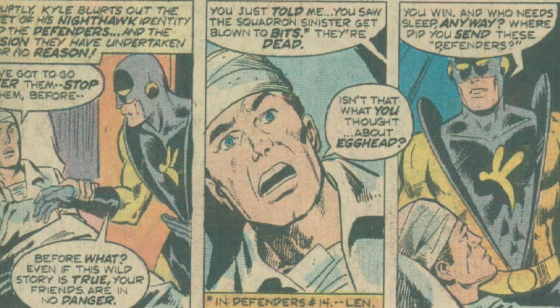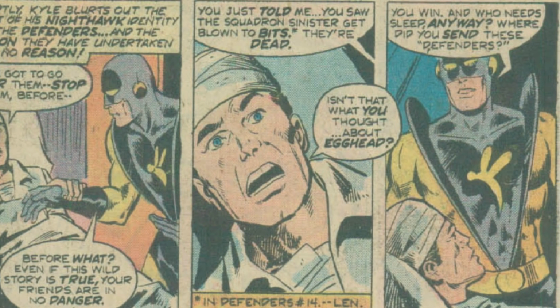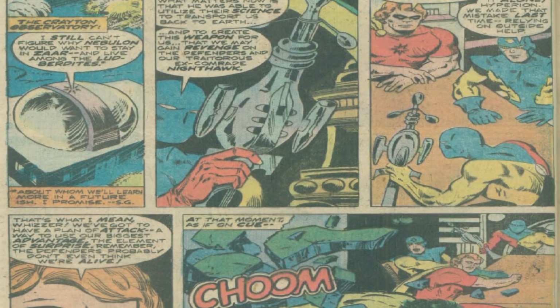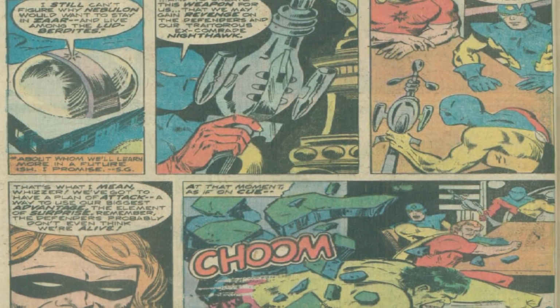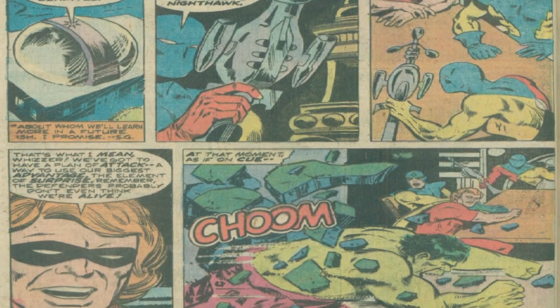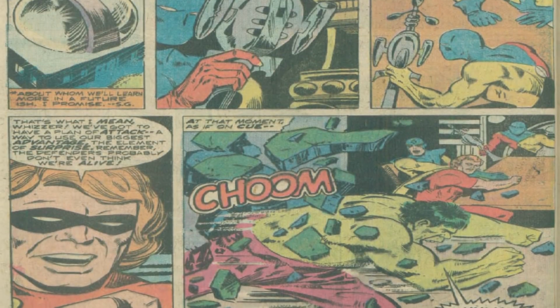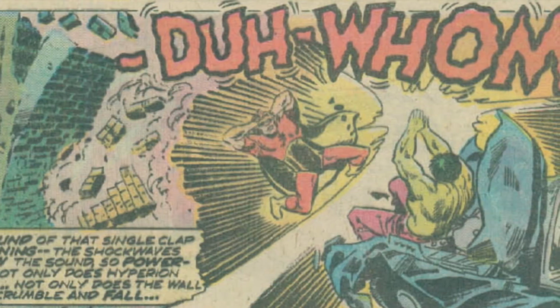We then learned that an alien species called the Ludberdites transported them back to Earth so they could get revenge on the Defenders and their ex-comrade Nighthawk. An hour after they got back, Hulk smashed Hyperion for hurting his bird-nosed friend, and it took the power of the Jade Giant and a roaring thunderclap from the Incredible Hulk to stop Hyperion.